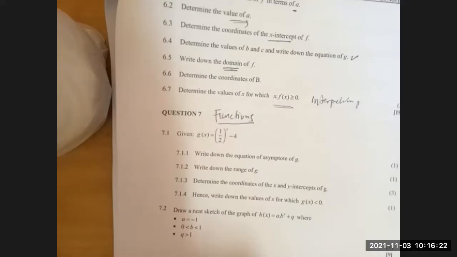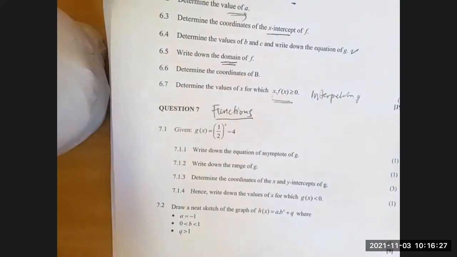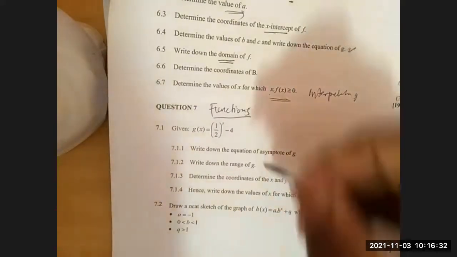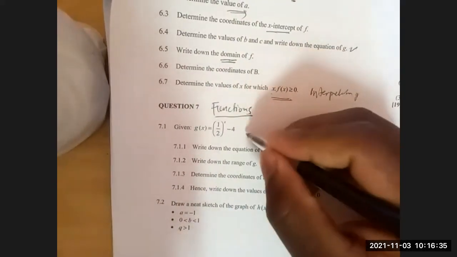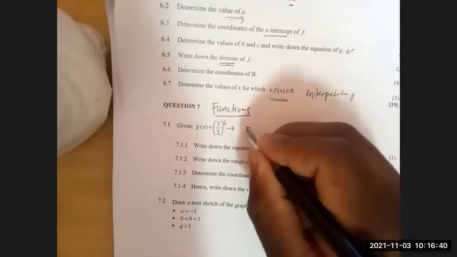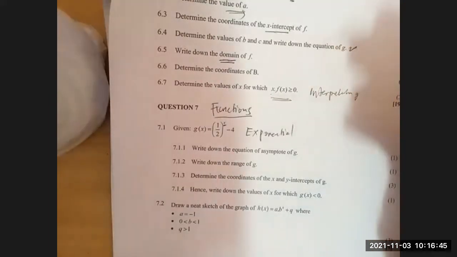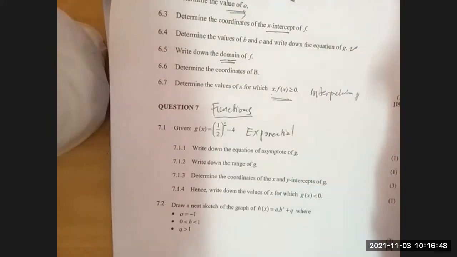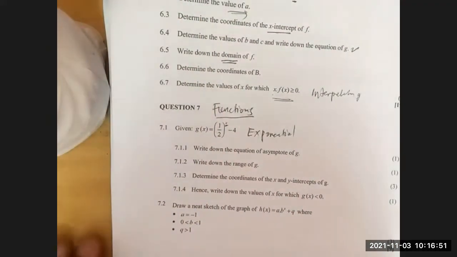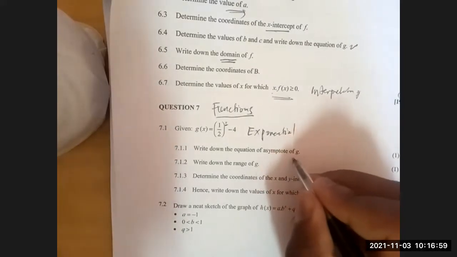Here they are giving us g of x, which is equals to 1 over 2, exponent x minus 4, right? Remembering that there's an exponent there, it's an exponential graph. It doesn't need much interpretation to see that it's an exponential graph. But then what is required of us to do here? They are saying on 7.1.1, write down the equation of the asymptote of g of x.